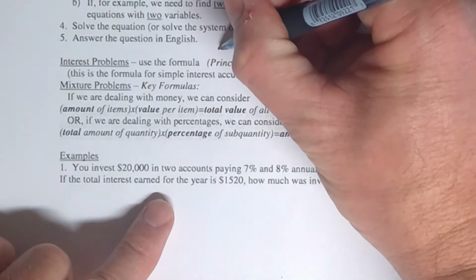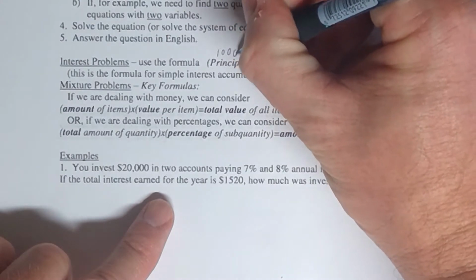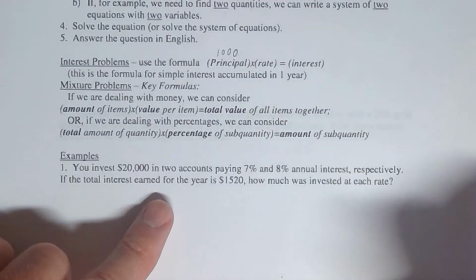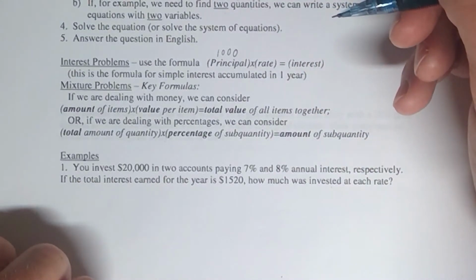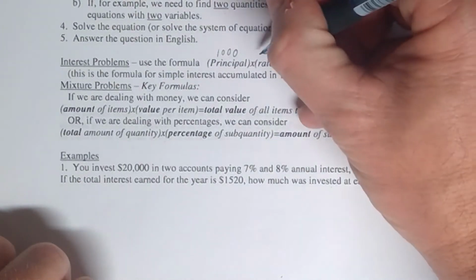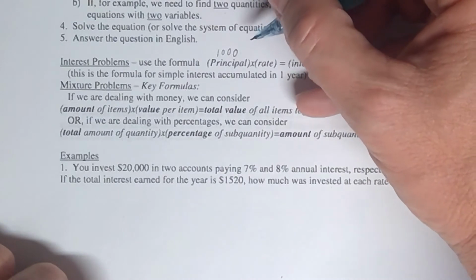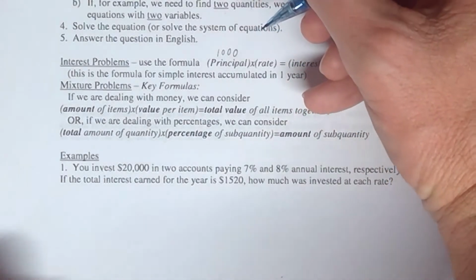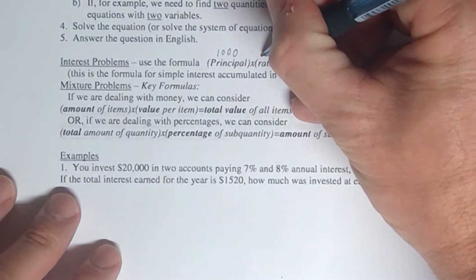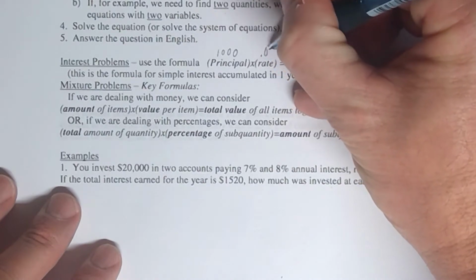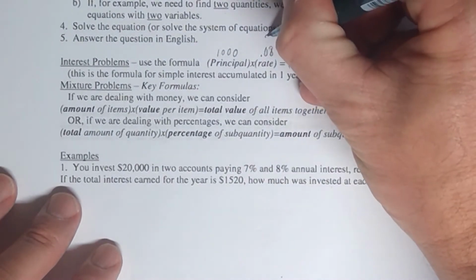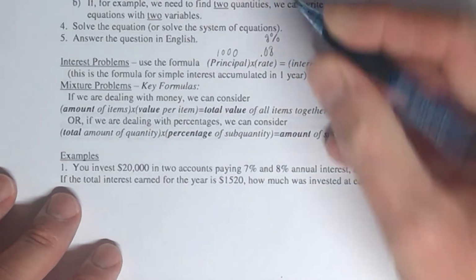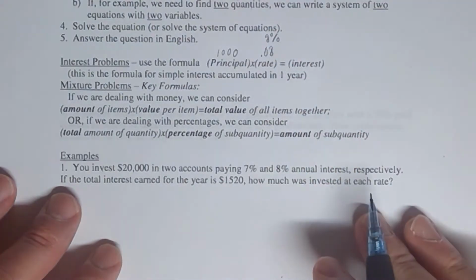Let's say, for example, you invest $1,000 into a bank account, and it's an 8% interest rate. If you convert 8% to a decimal, just like we did back in 1.5, by dividing by 100, 8 divided by 100 is 0.08. So 8% is 0.08.